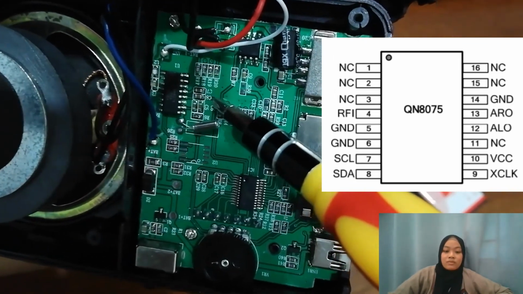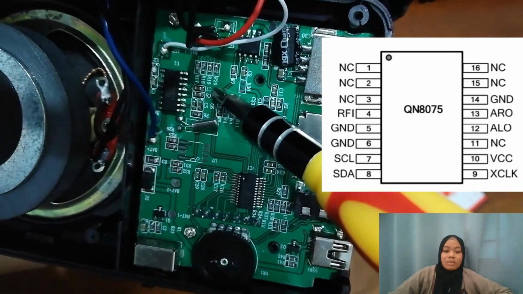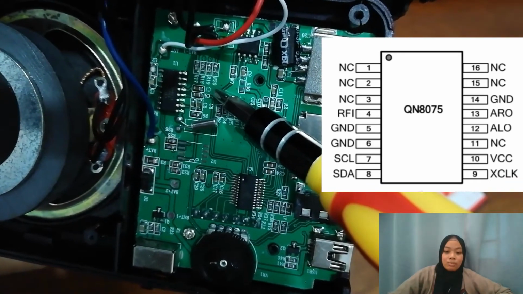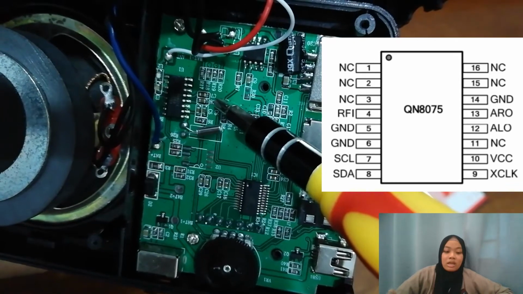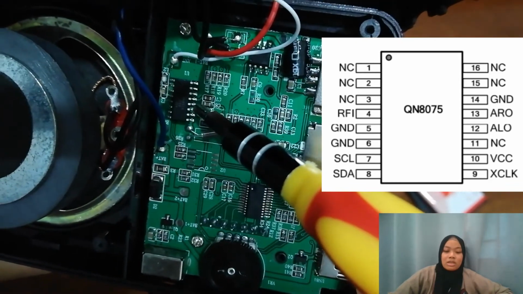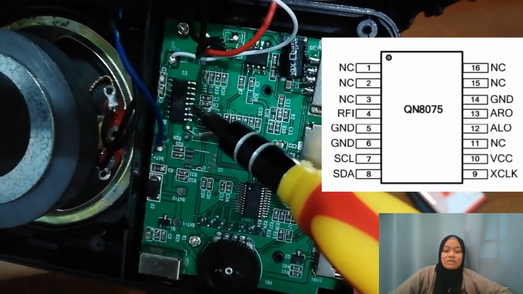Pin number 10 is for voltage supply. Pin number 12 is for analog audio output, which is the left channel. And pin number 13 is for the analog audio output, which is the right channel.